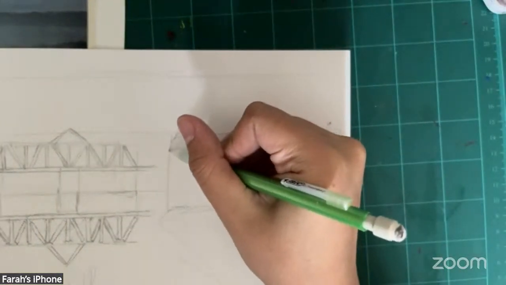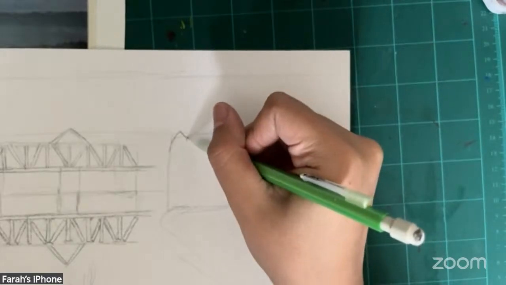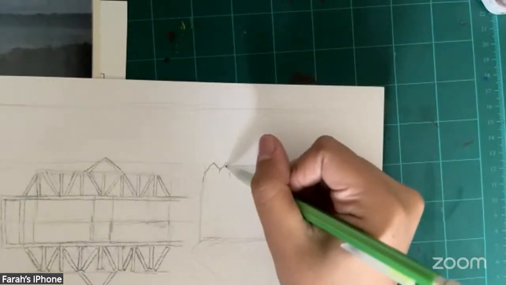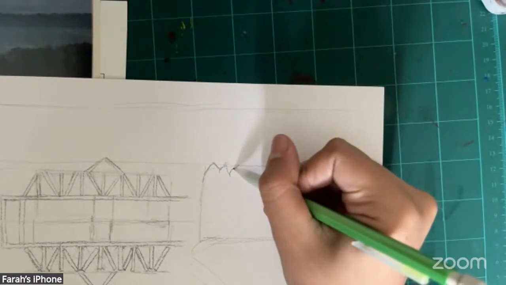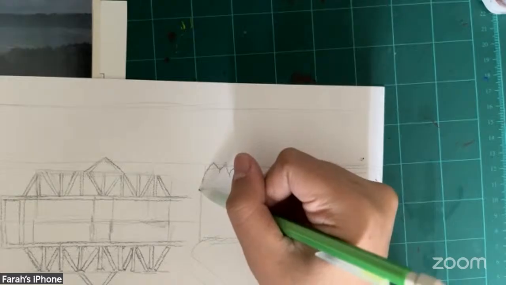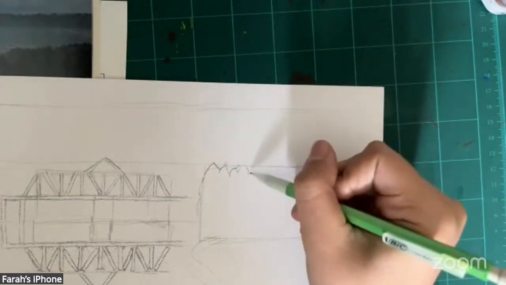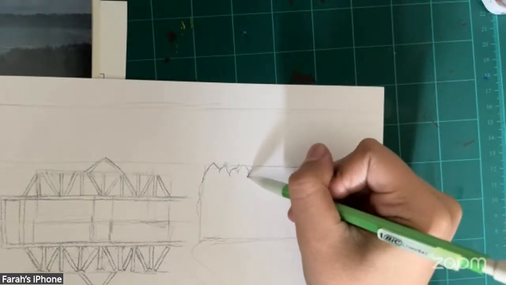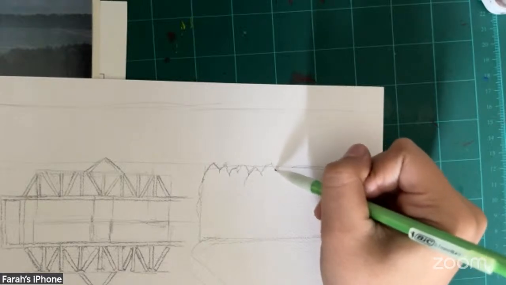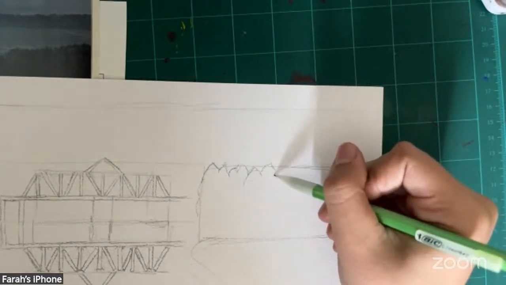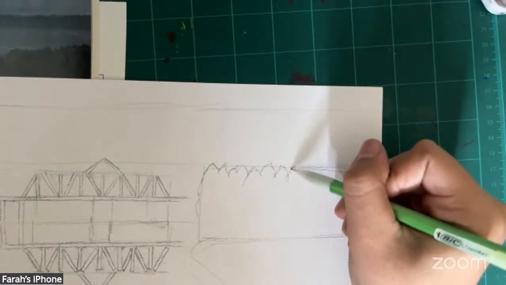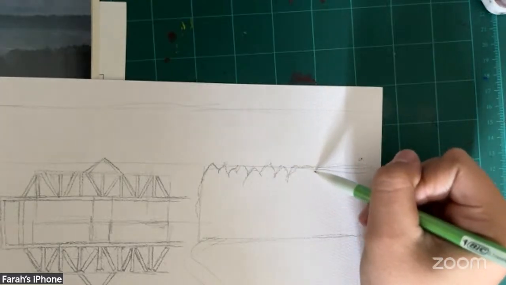And then I will begin to roughly just create what looks like the top of many trees in the forest. So there is no necessarily pattern that I'm doing. I'm just making sure I'm drawing these squiggly lines.